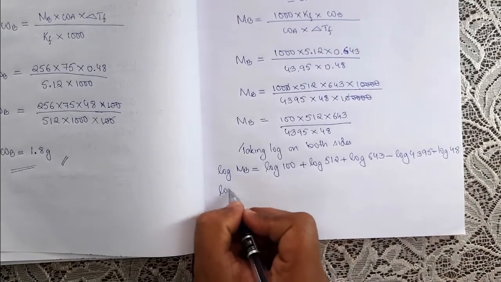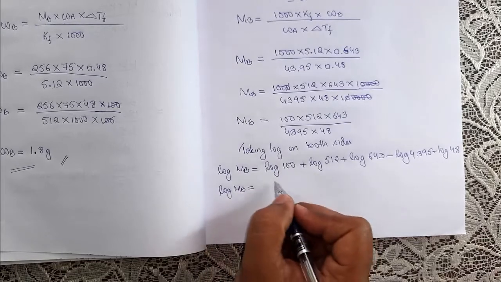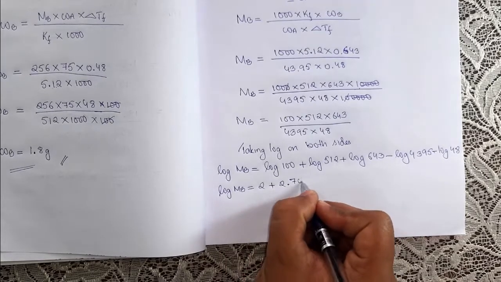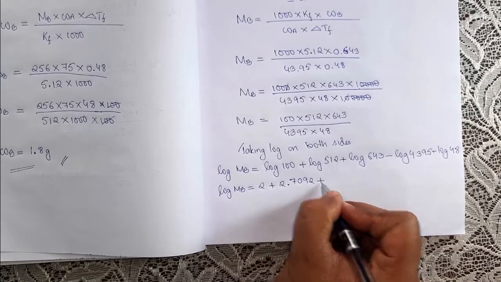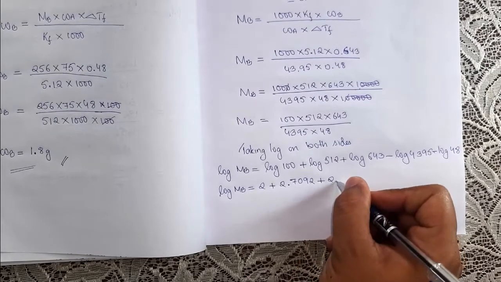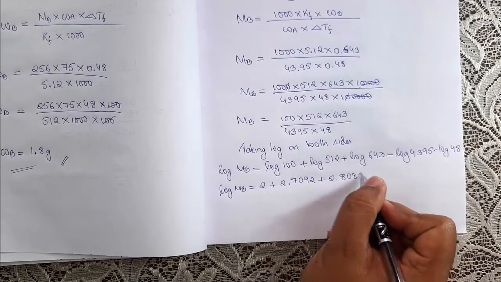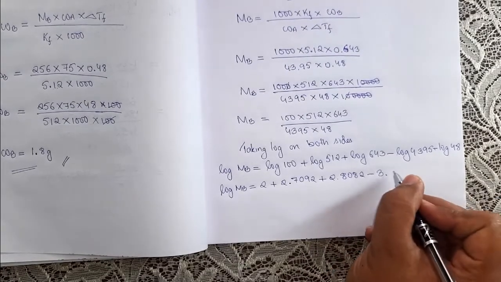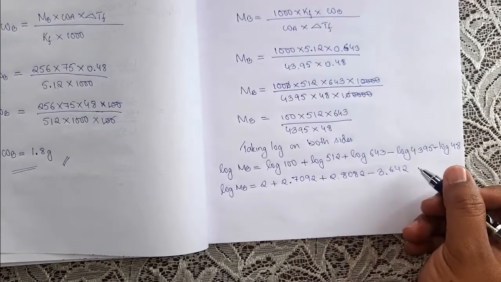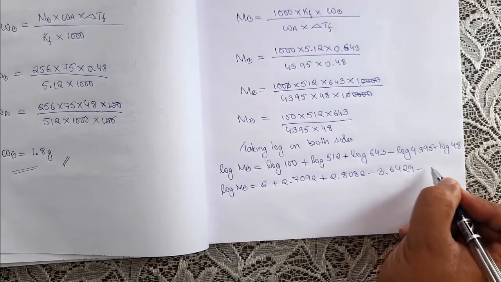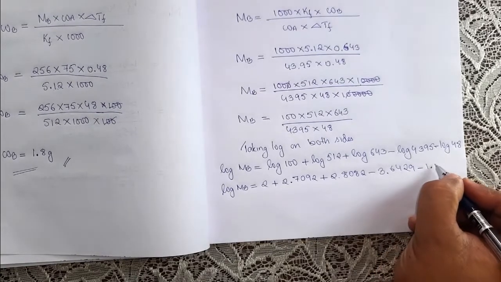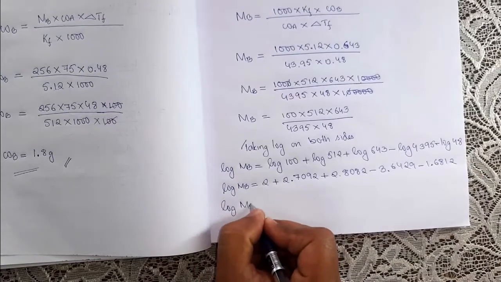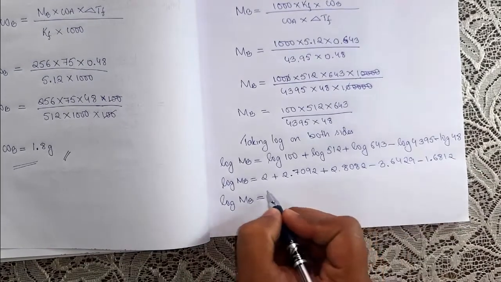If I put these values here, log 100 is 2, log 512 is 2 point, log 643 is 2.8082, log 4395 is 3.6429, log 48 is 1.6812.